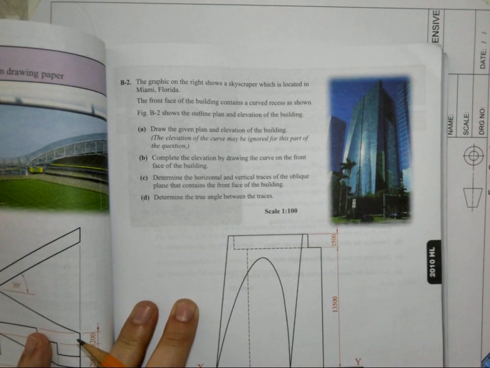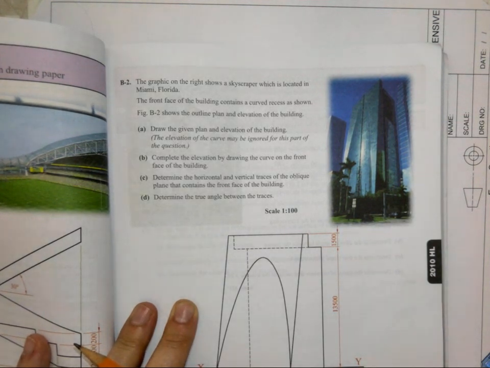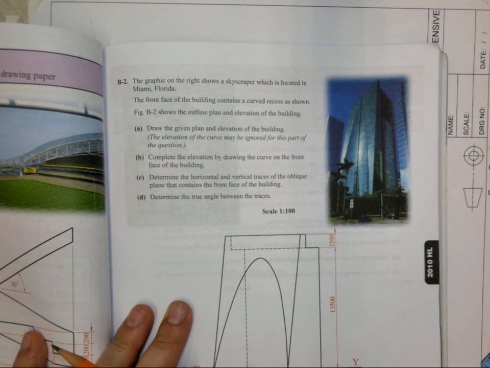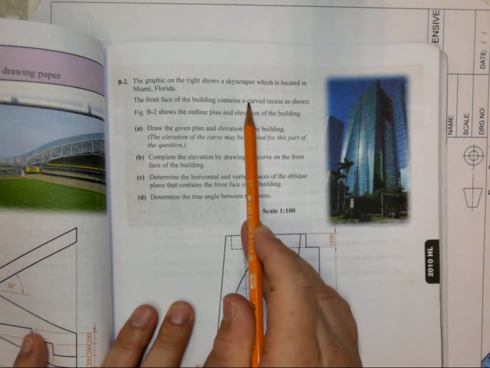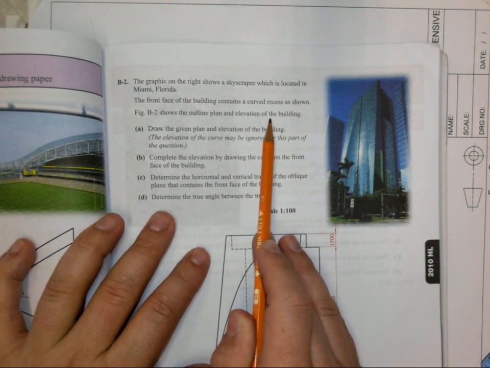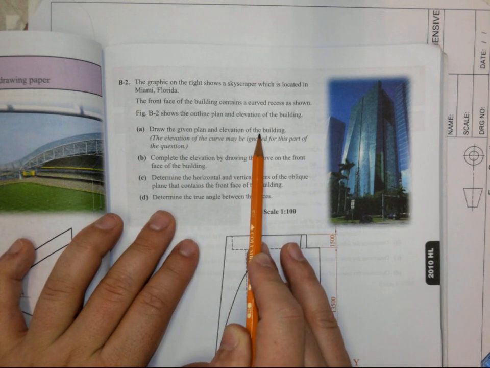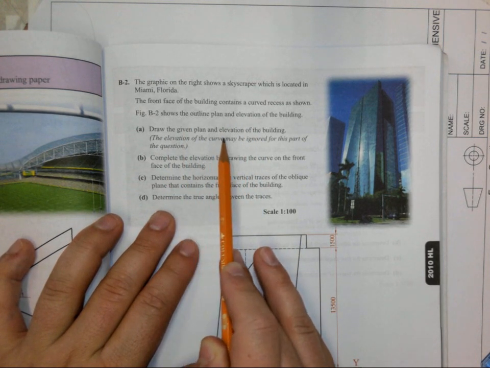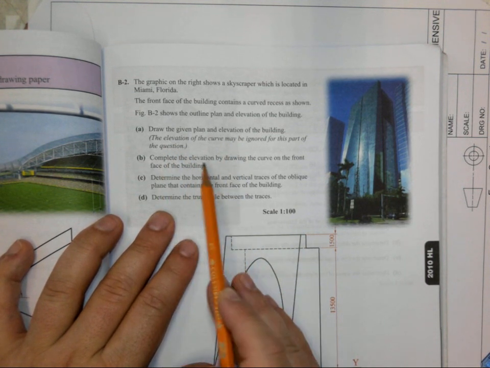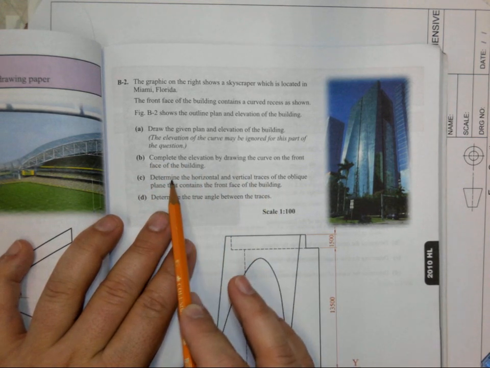Now, the question says the graphic on the right shows a skyscraper, which is located in Miami, Florida. The front face of the building contains a curved recess. Figure B2 shows the outline, elevation and plan of the building. Part A. Draw the given plan and elevation of the building. The elevation of the curve may be ignored for this question. Part B. Complete the elevation by drawing the curve on the front face of the building.